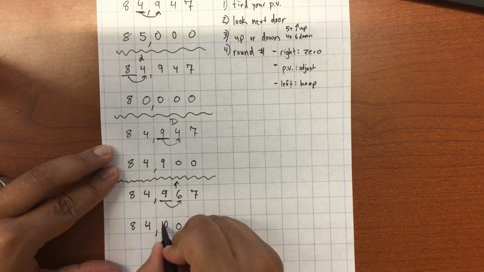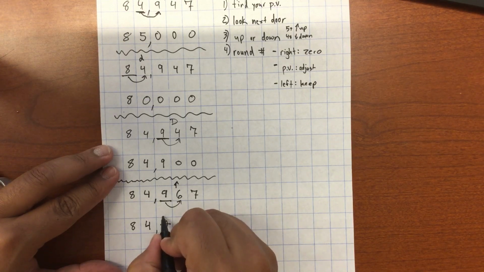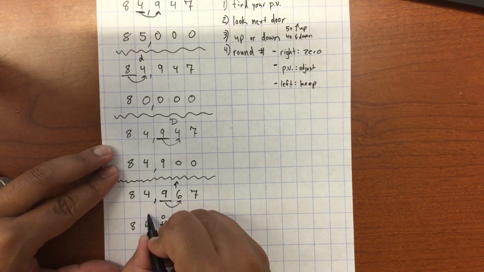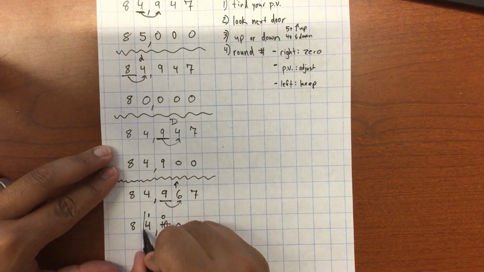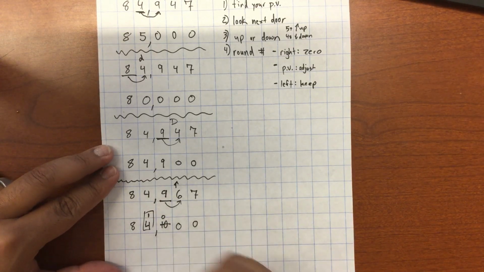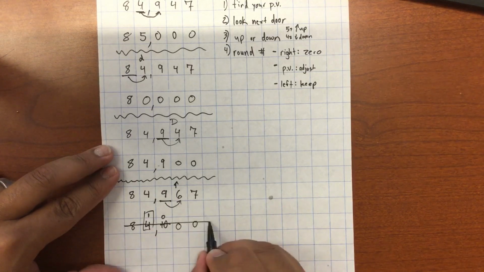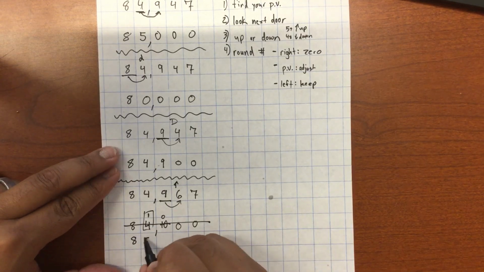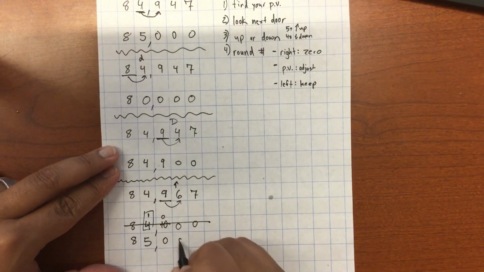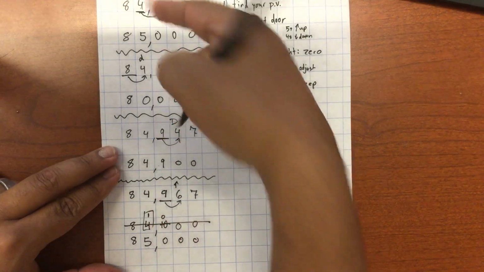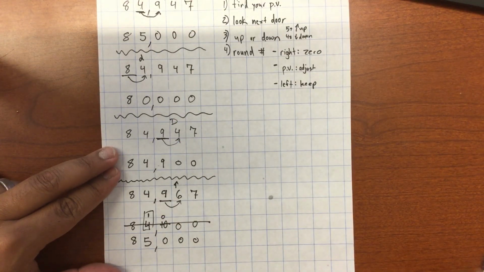This 10 is going to regroup, meaning it's going to become a 0, and it's going to give me an extra 1,000. This 4 and this 1 are going to combine. So really my rounded number isn't this at all. It is 85,000, which is actually what I had up here in the first place.